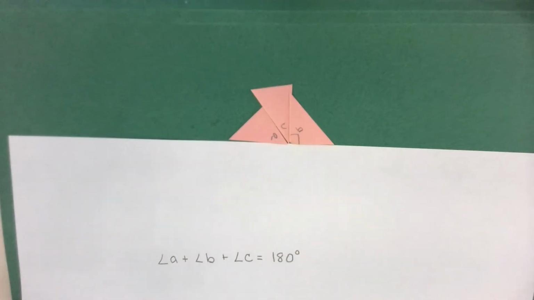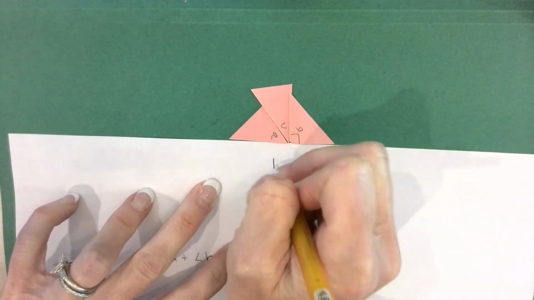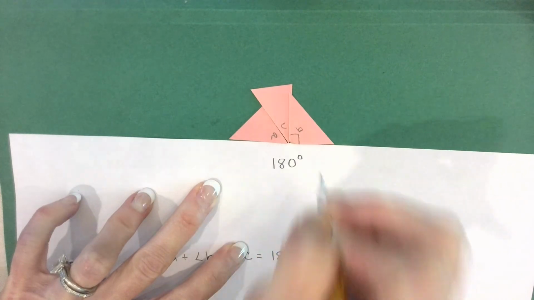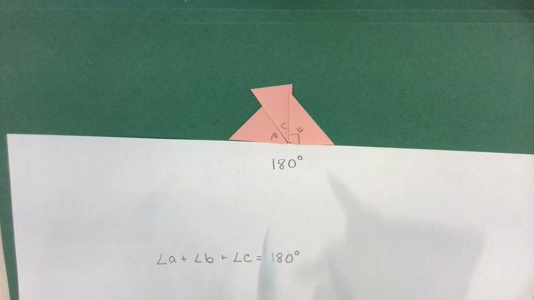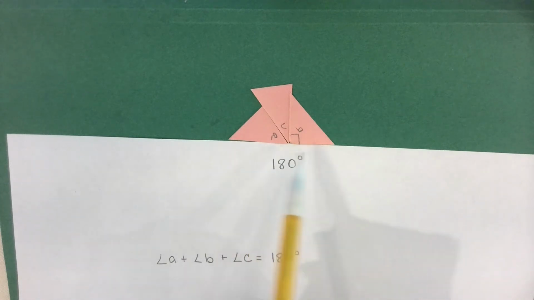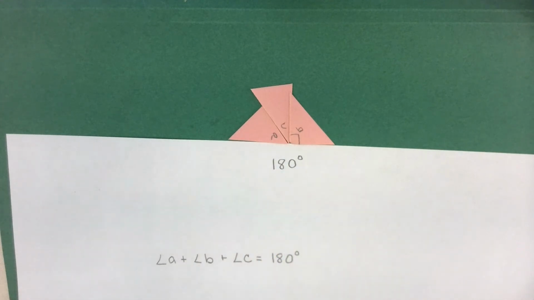Do you remember from our lessons last week, what do the angles that are on a line add up to? I hope you remembered and said 180 degrees. So that is why the angles of a triangle add up to 180 degrees. It's because if you cut them out like we did and put them together, they would form the angles of a straight line. All right, so that's a right angle.